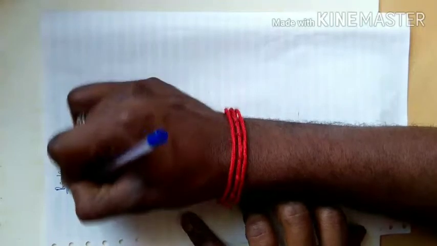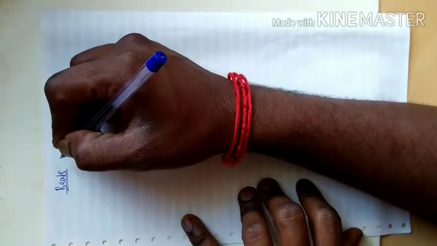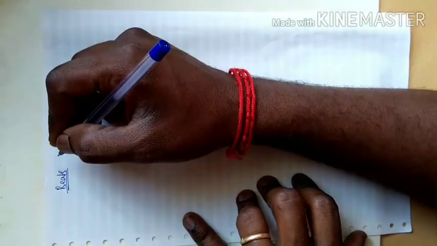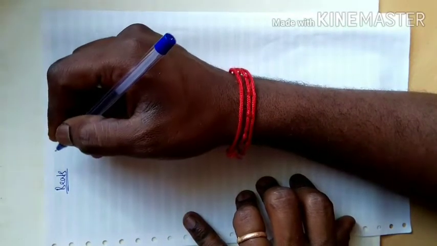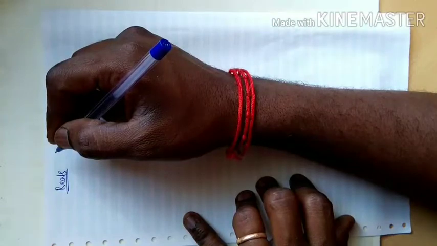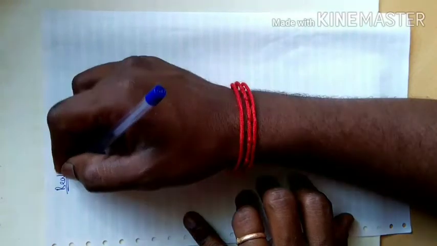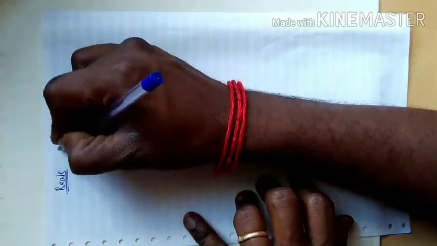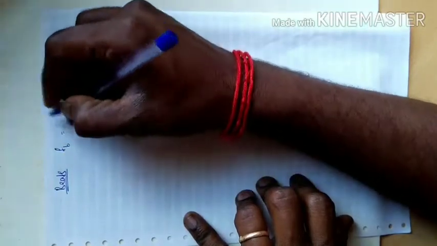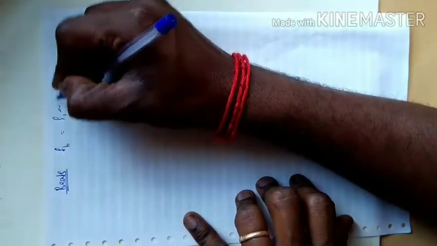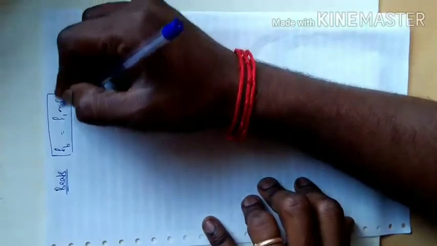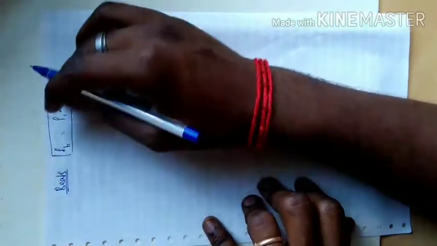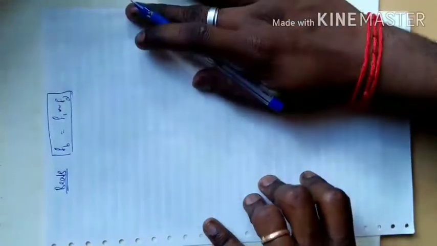Coming to the last problem, which is based on beats, which we have discussed. Beats are produced by the periodic waxing and waning. Waxing means increase in displacement, amplitude and intensity. Waning means decrease in intensity, amplitude and displacement. Therefore, the beat frequency FB is given by F1 minus F2. This is the formula we have, that is nothing but the difference.